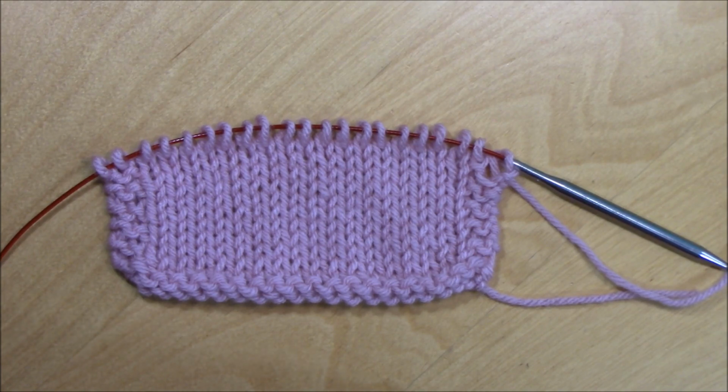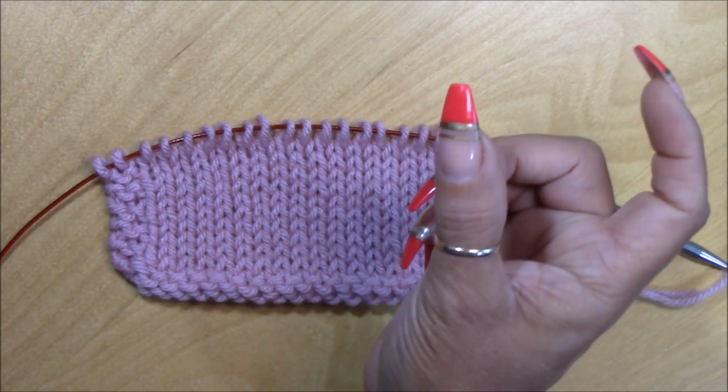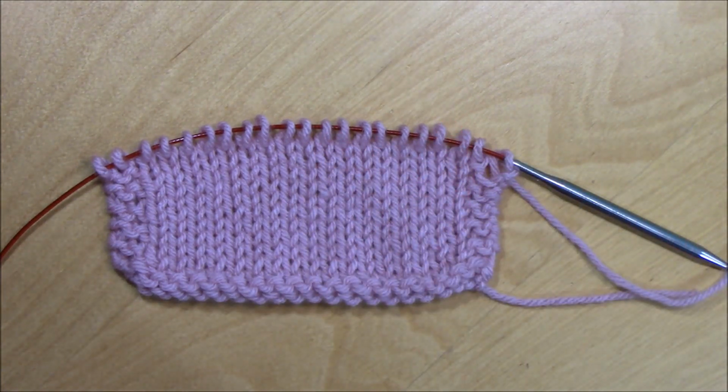But if they explained every single detail of what to do in that small row, it would take forever to do one pattern. For example, skpo means slip one stitch knitwise, knit one stitch, pass the slip stitch over the knit stitch.